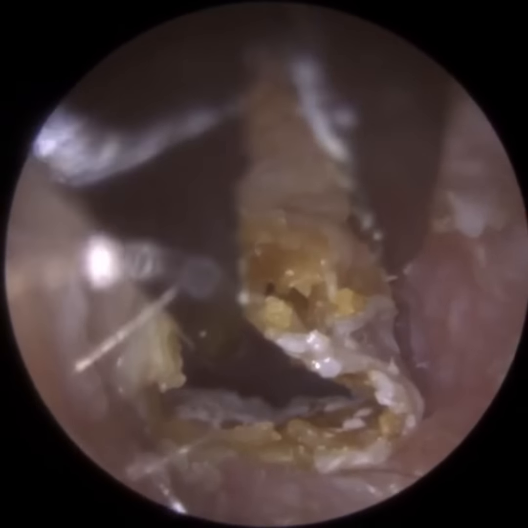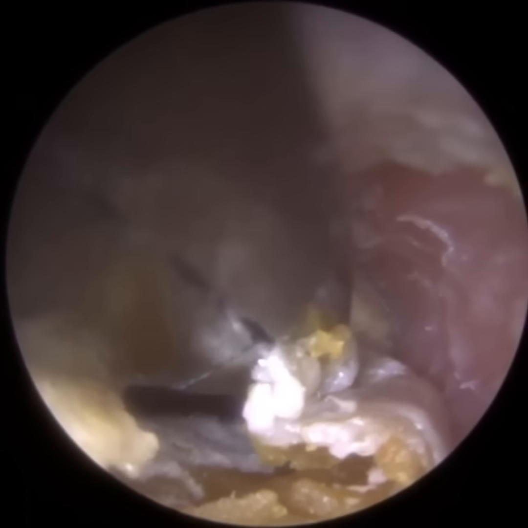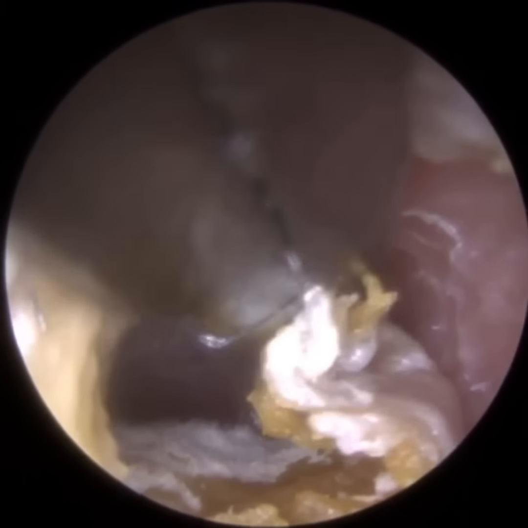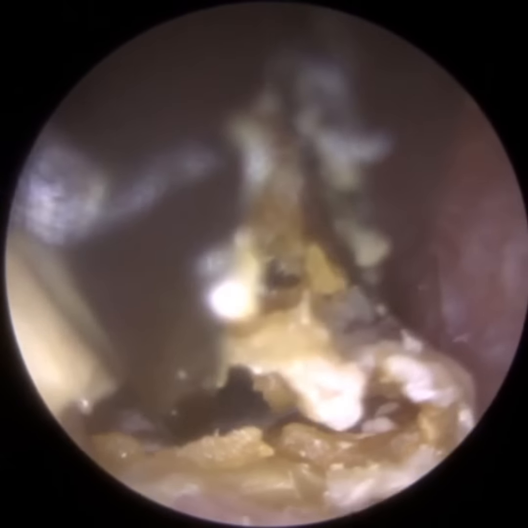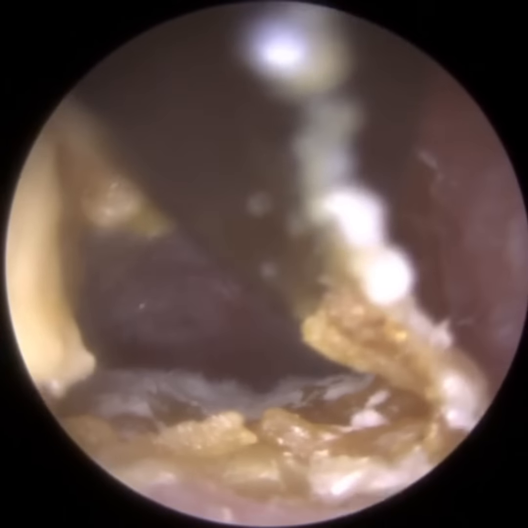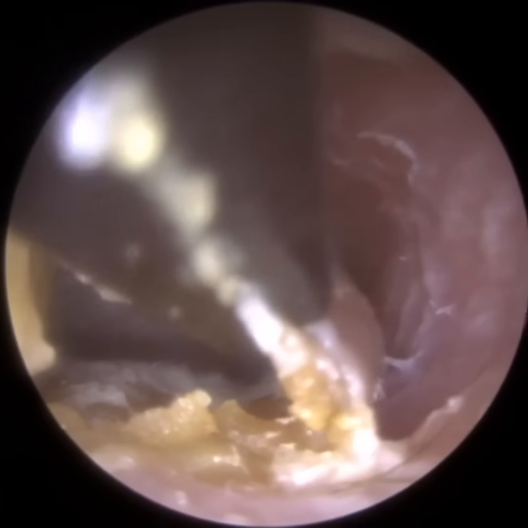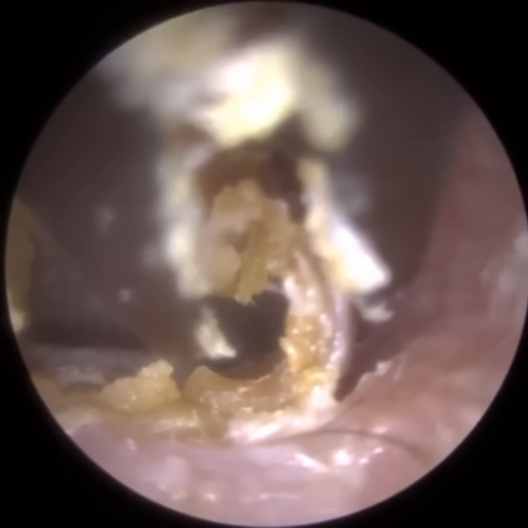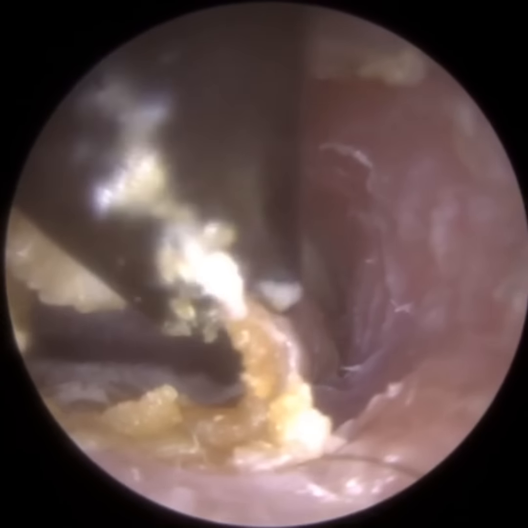So the patient's been referred to their GP to get some medication for this. I've also, with keratosis obturans, one of the things I advise patients who suffer from it is to use sodium bicarbonate drops either on a weekly or fortnightly basis, just to soften this keratin. It's not going to really stop it from forming again, but it does soften it. So when it comes to removing it, extracting it, it's far easier.